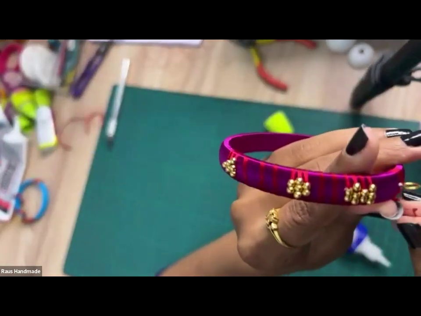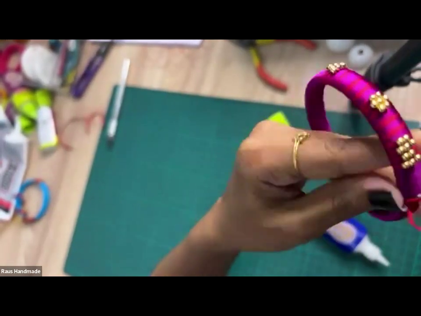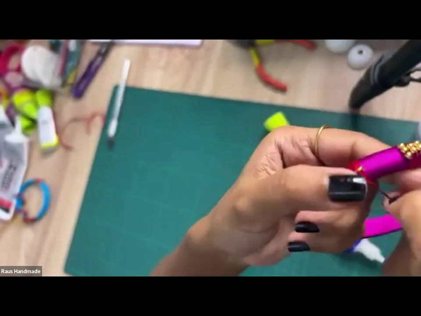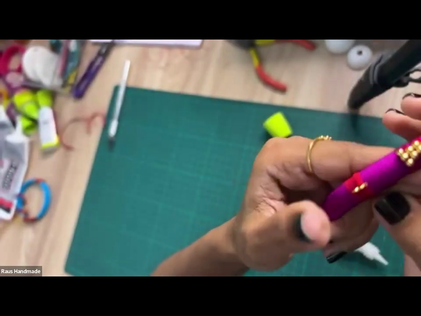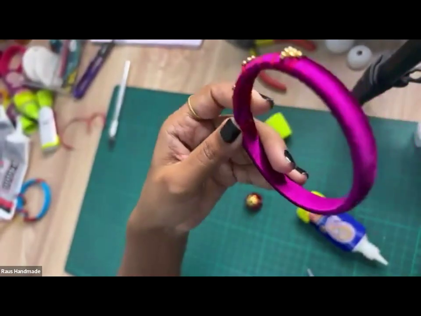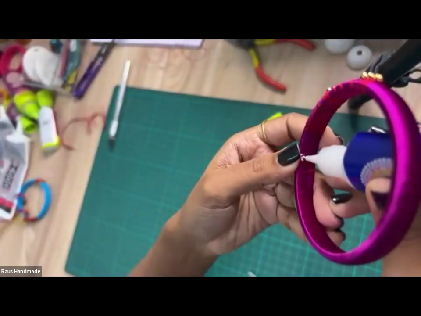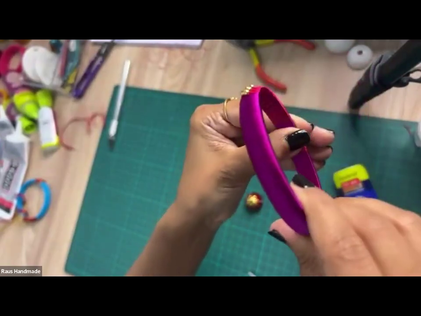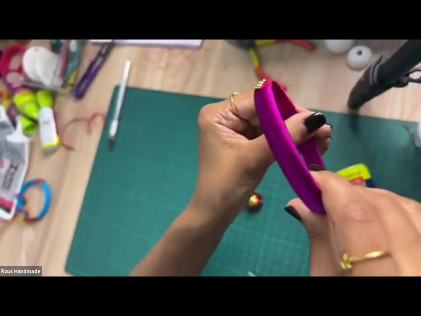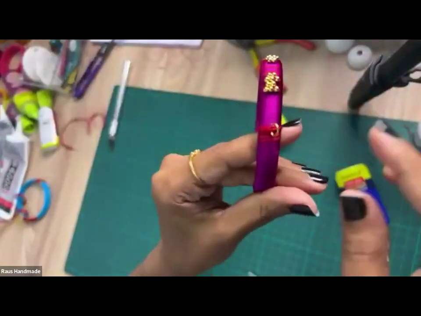Okay, so once you're done with this, you're simply going to trim off all the excess, and I'm going to secure it. And this is how it looks like.